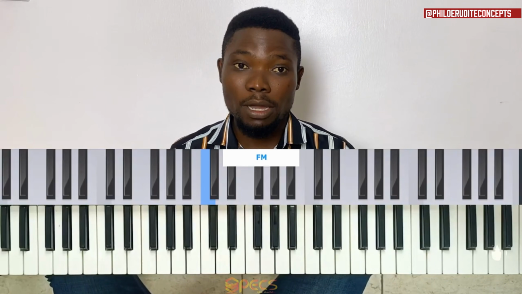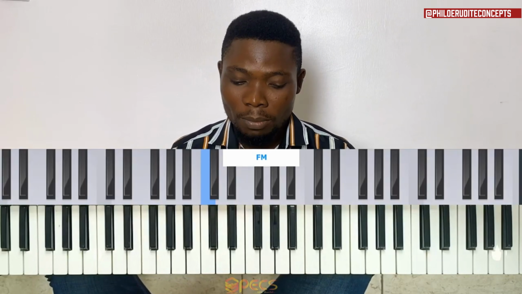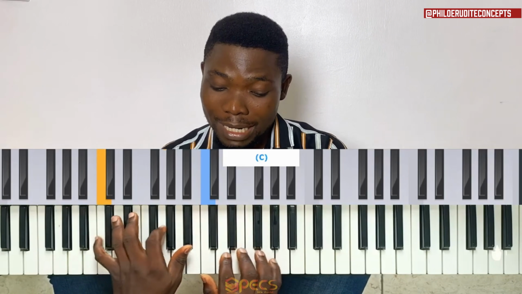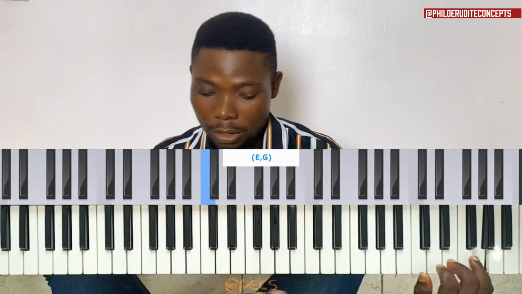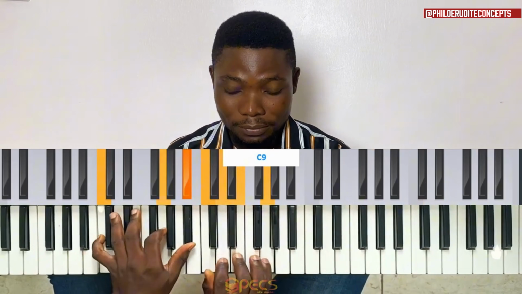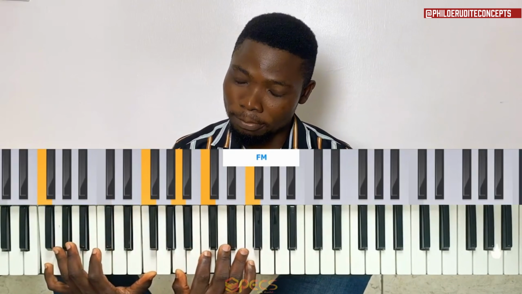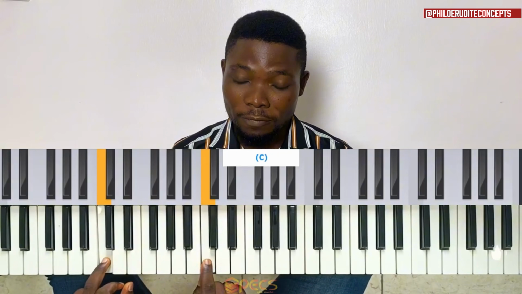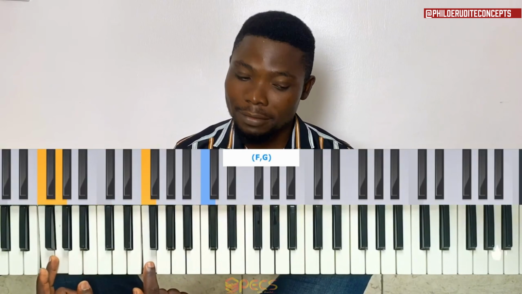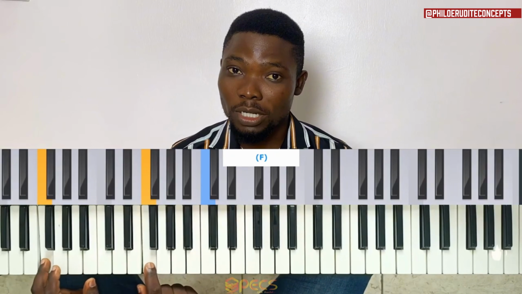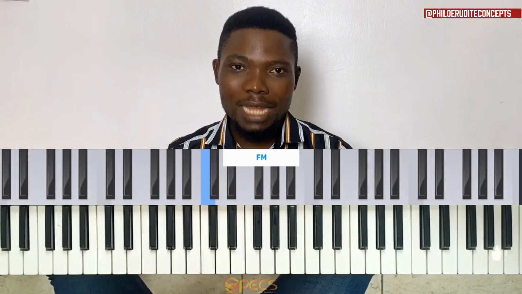So you should know now by the rules that most of the time when you play a dominant seventh chord, it resolves to the fifth below, the key of C. The fifth below C is F. So that's why that modulation works easily. But that's not the interesting thing.